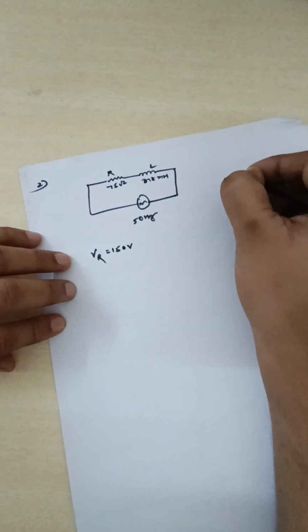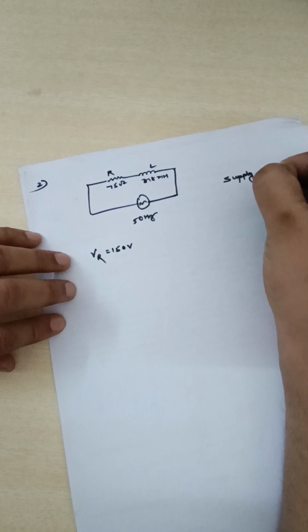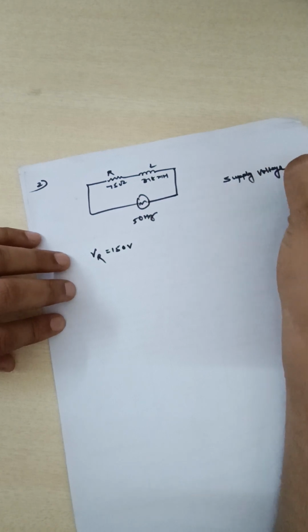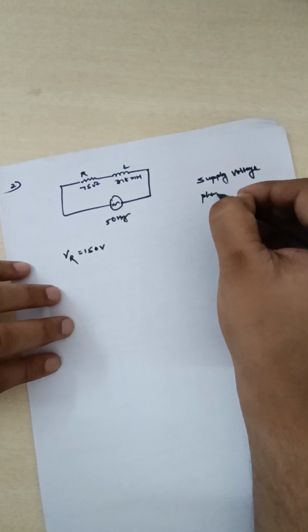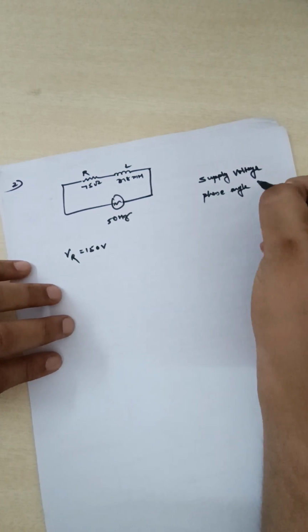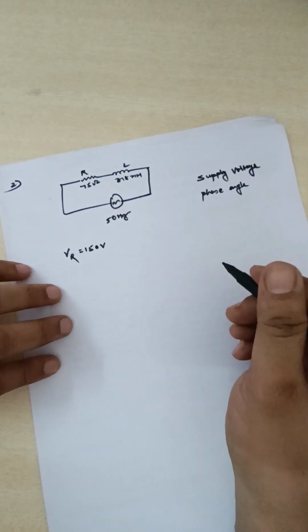What we have to calculate? We have to calculate the supply voltage and the phase angle. These two values we have to calculate.